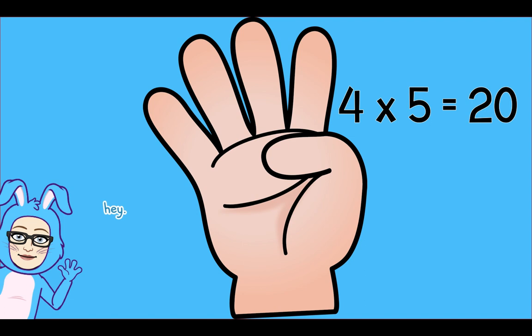The last thing I want to show you is a really cool strategy to help you be faster when you're multiplying by 5s. If I have a question like 4 times 5, I would hold up my 4 fingers and use each finger to skip count by 5s. 5, 10, 15, 20. That strategy will work for all of your 5 facts.